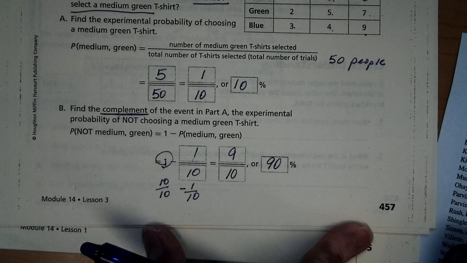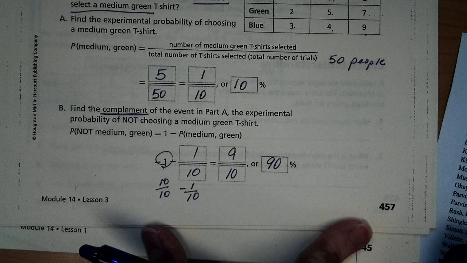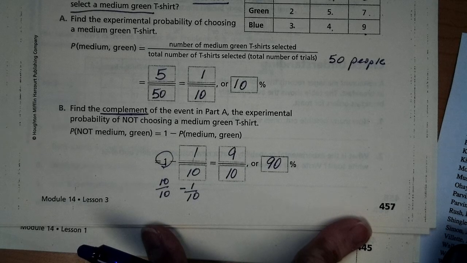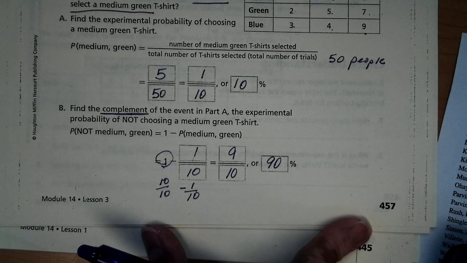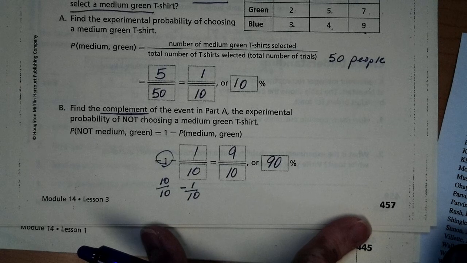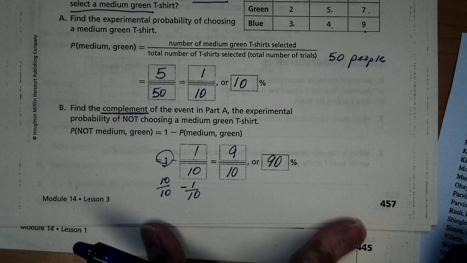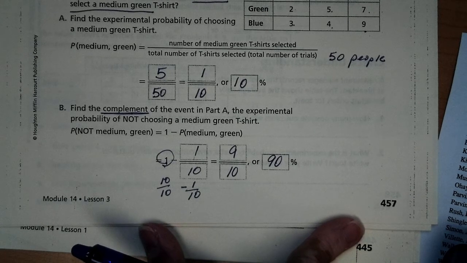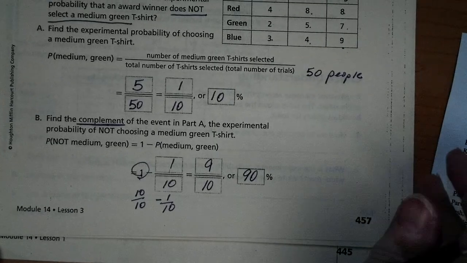Okay, so I'll leave it there for just a minute. All right.